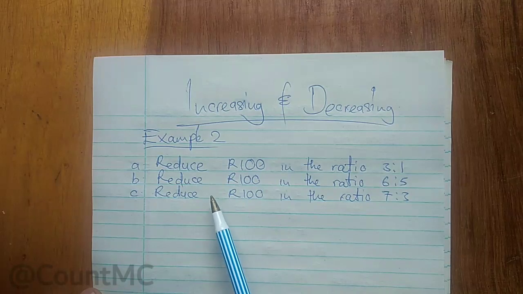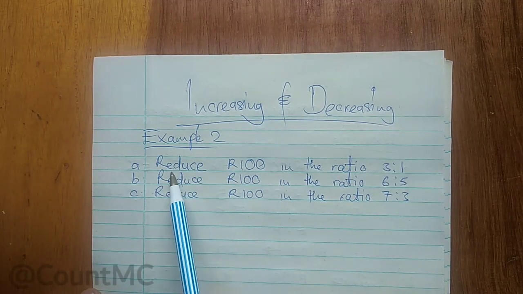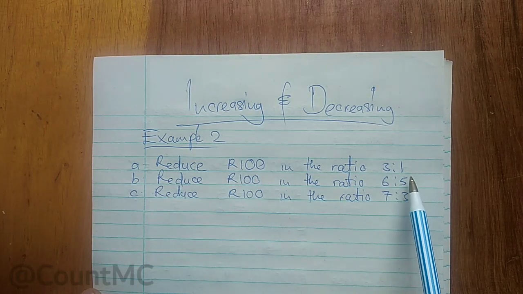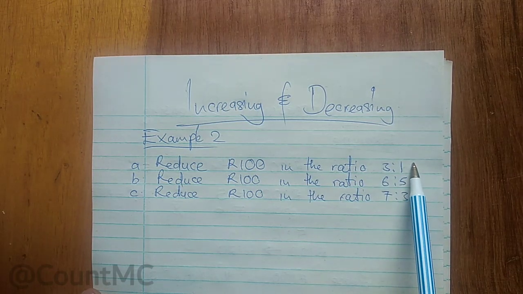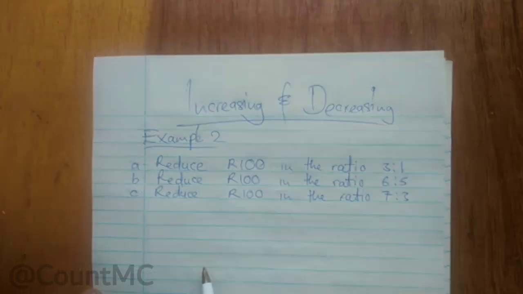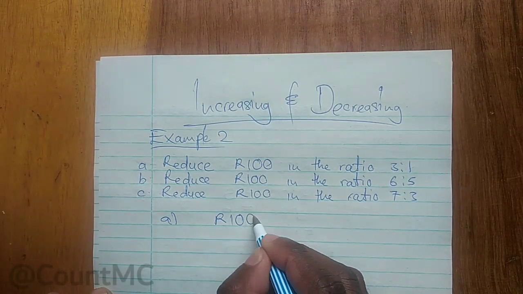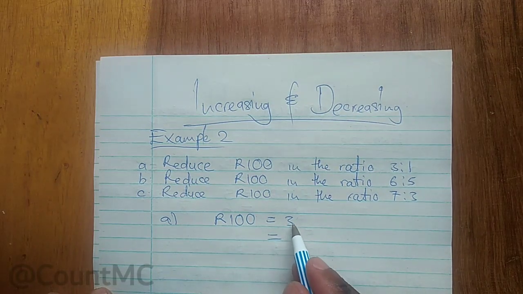Example number 2. Let us finish with examples where you'll be reducing. Part A, reduce 100 Rand in the ratio 3:1. So this 3 is going to be reduced to 1. So this 3 is representing the 100 Rand. What about 1? 1 should be less. As you can see, the 100 Rand will be reduced.